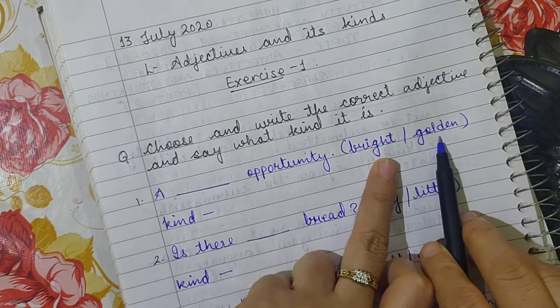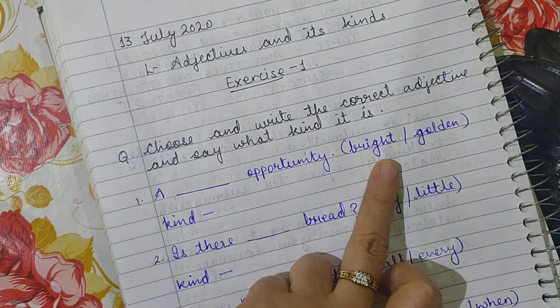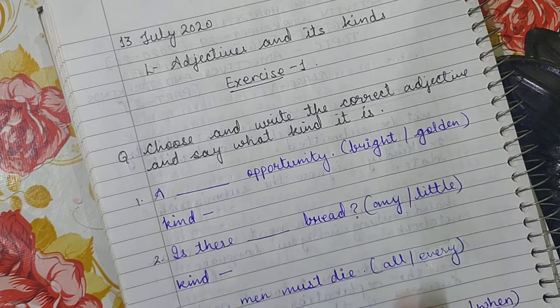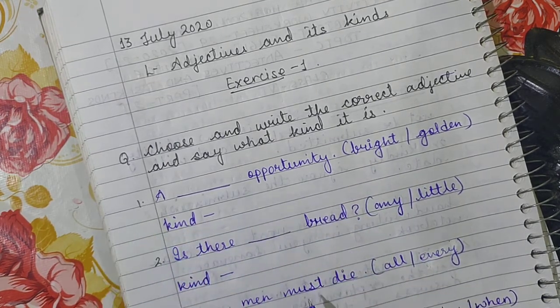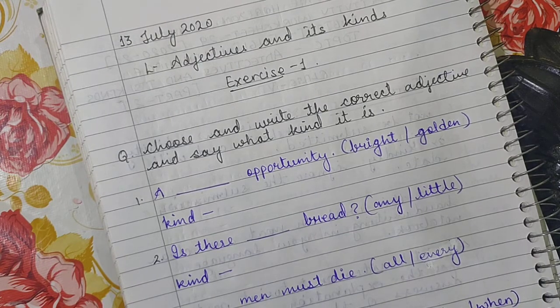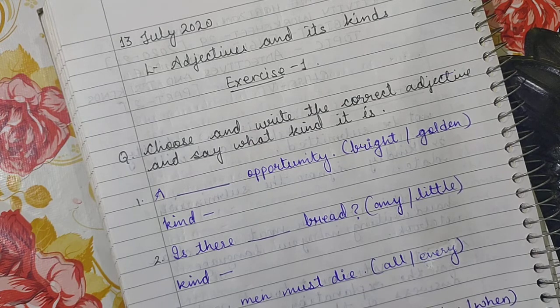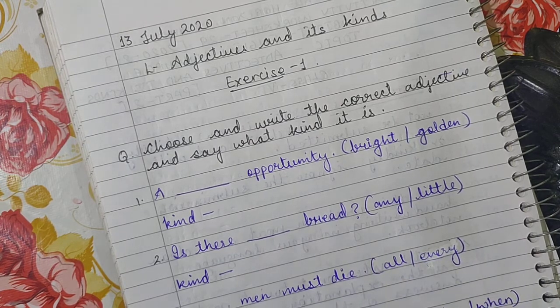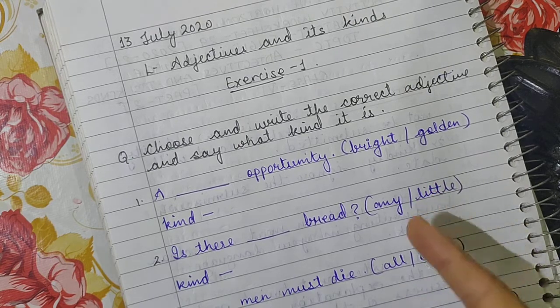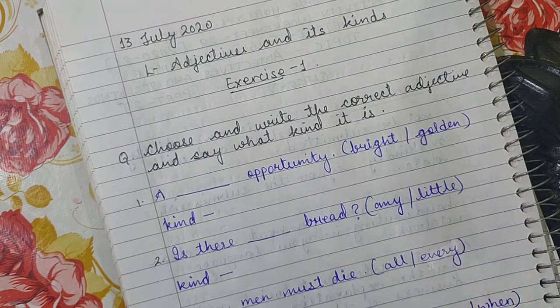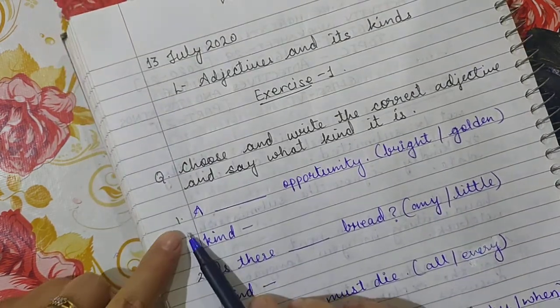Alright children, now you have to choose the correct, suitable adjective for that noun in the sentence, and also you have to mention the kind of adjective. There are 8 kinds of adjectives, so you will choose from these 2 options and write their kinds also. So let's get started with the first one.